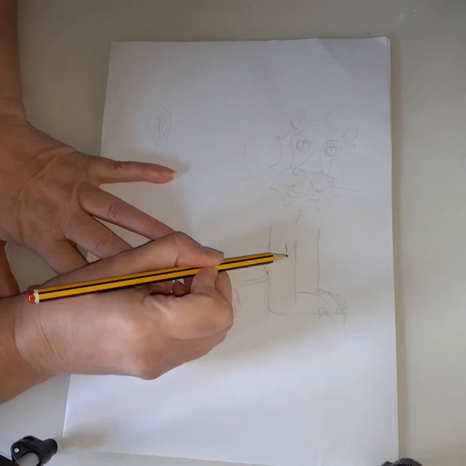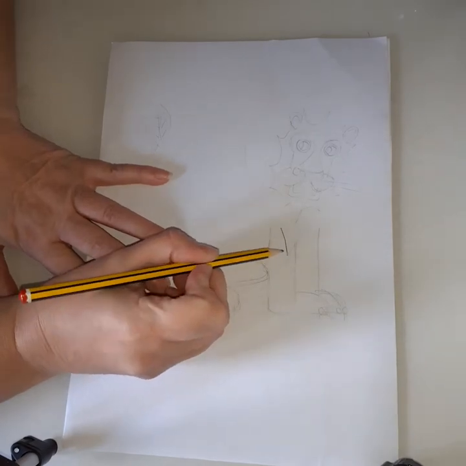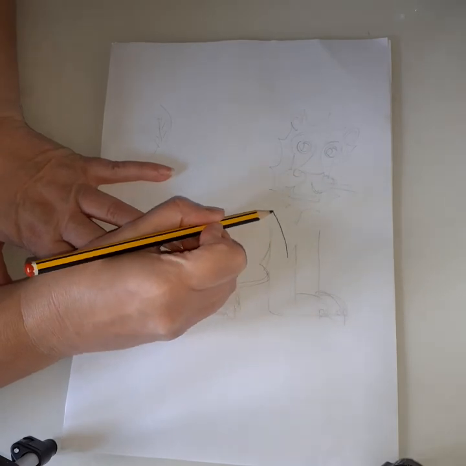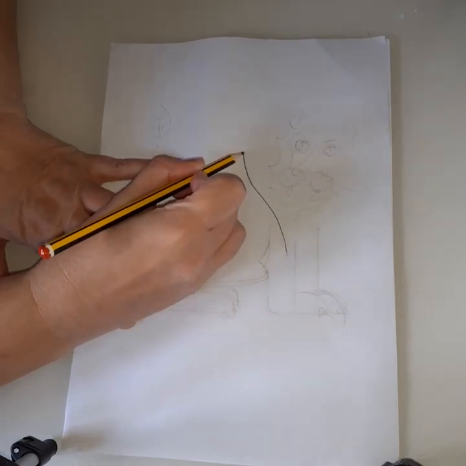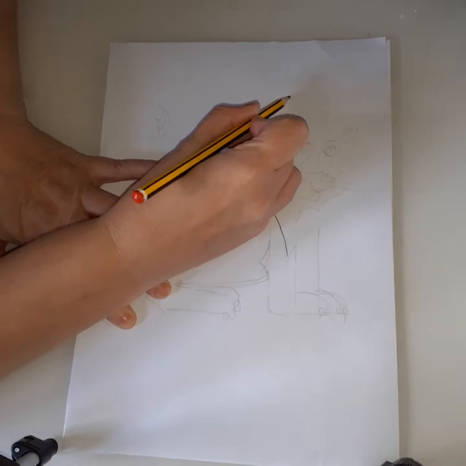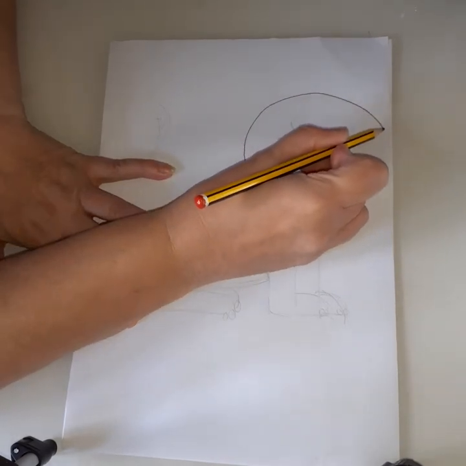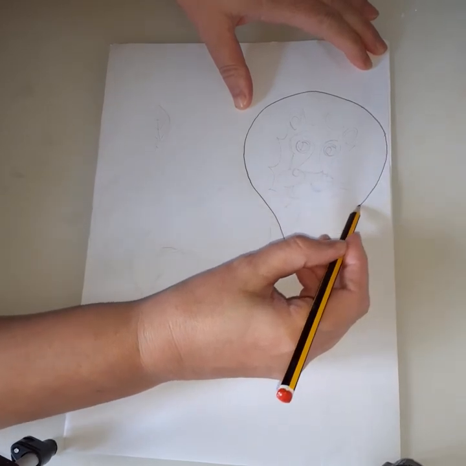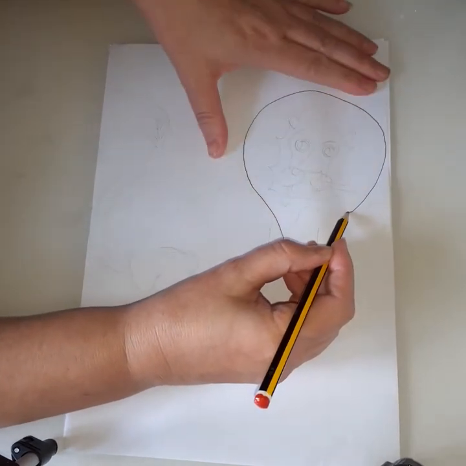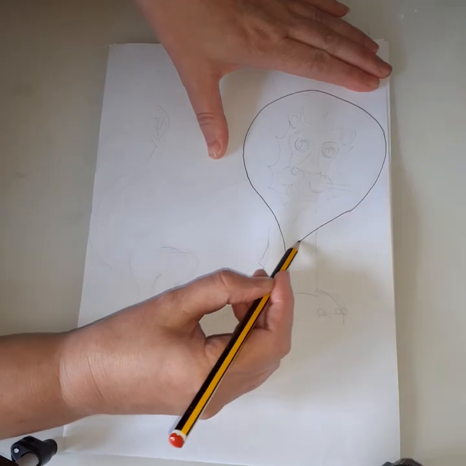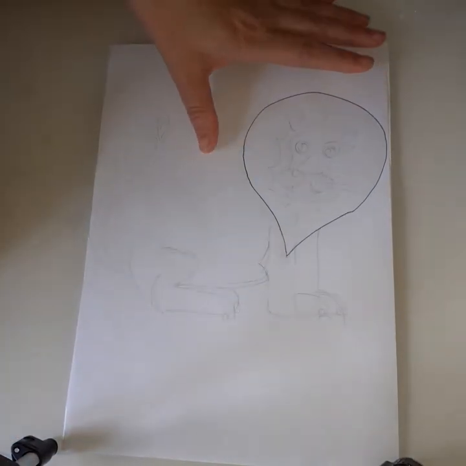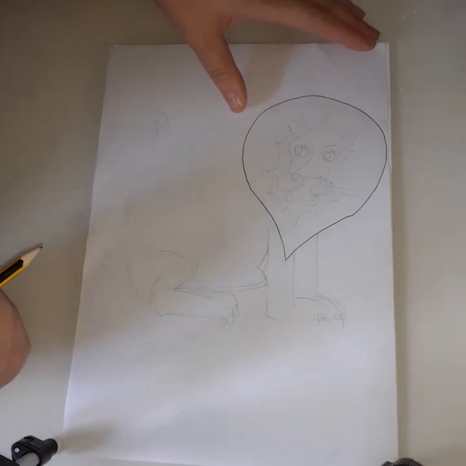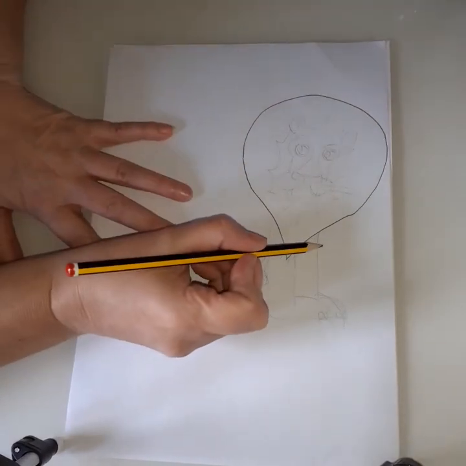We're going to start with a point about halfway down your page. We're going to come out, come round, a big circle, big sad face, all the way round, and then we're going to bring that back down into a point. Let's do the feet first.